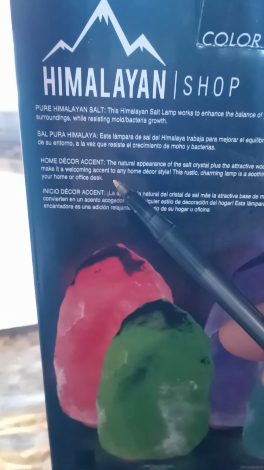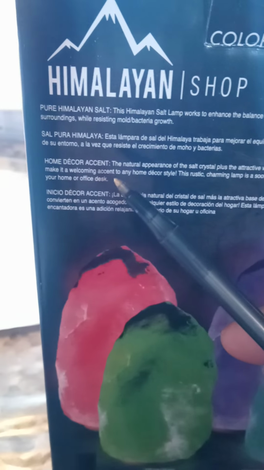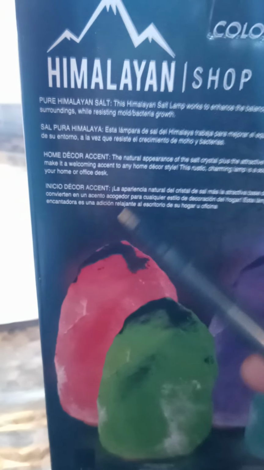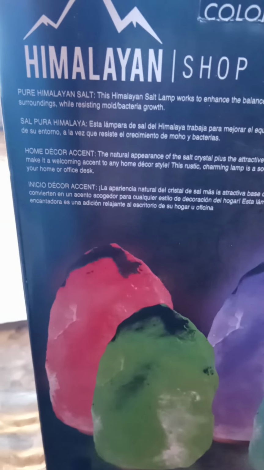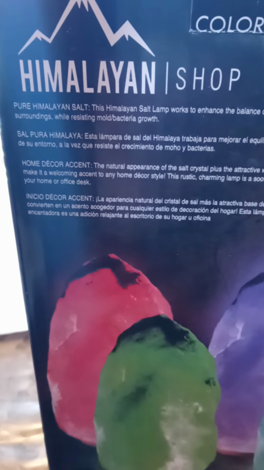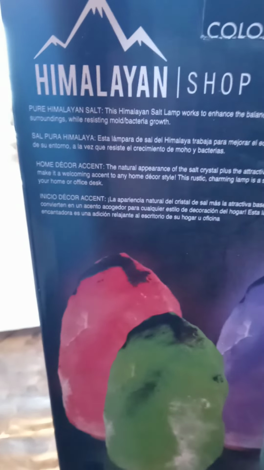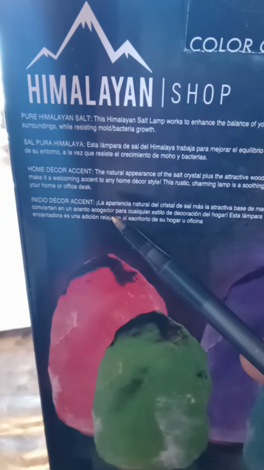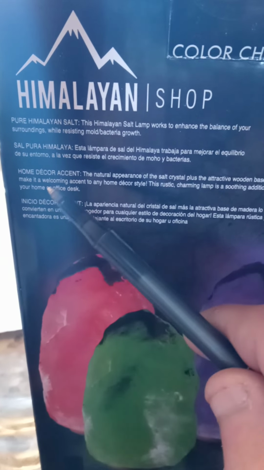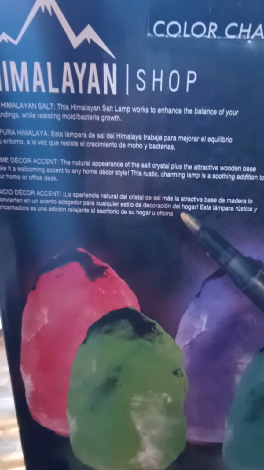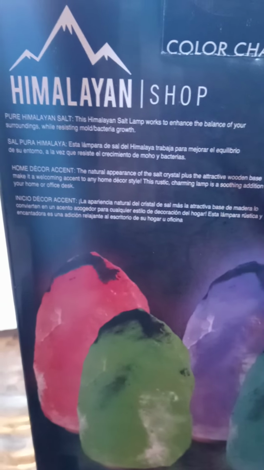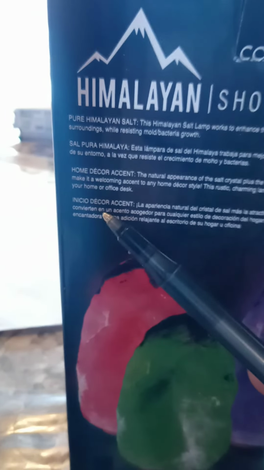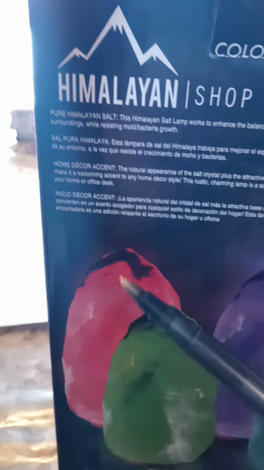Here it says it converts. It's a welcoming accent to any home decor or style. Here it says home and office. You see now they're adding the office and the desk in the office. Now we have a desk in the office to put the lamp, right? Okay, so here it says cozy. Here it says welcoming. Now here we have this rustic, charming lamp is a soothing addition to your home or office desk. Okay, now we have office.